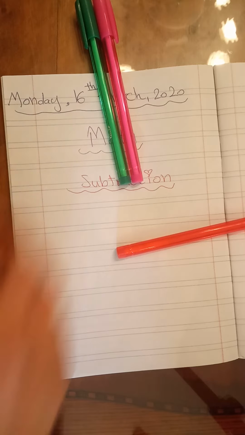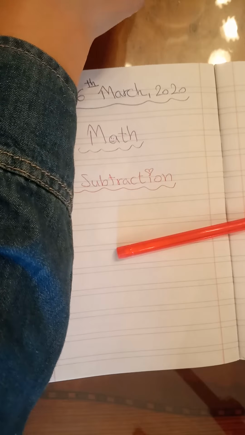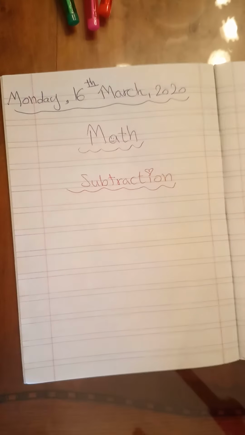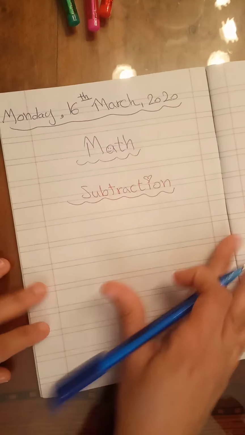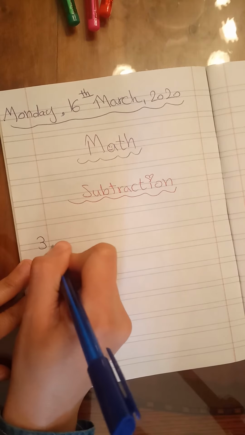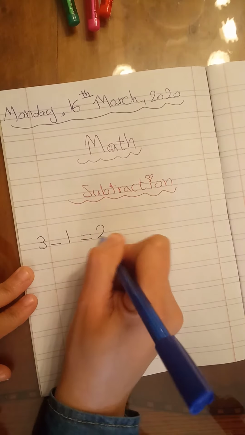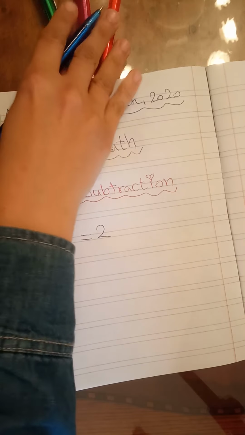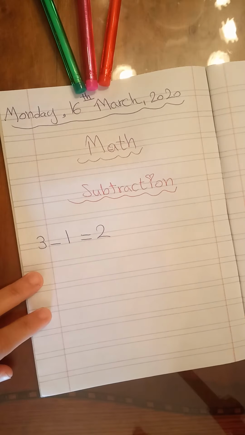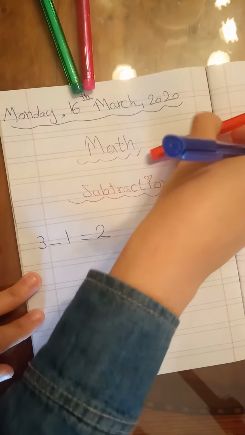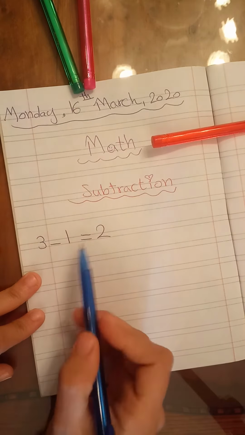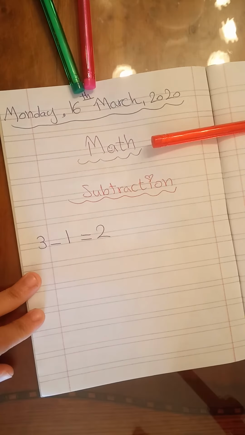Subtraction is about taking away a smaller number from a bigger number. And I can represent the process of subtraction using the minus sign. Thus, I can say that 3 minus 1 equals 2. The 3 pens of Farida minus 1 pen I took away, so they equal 2 pens.